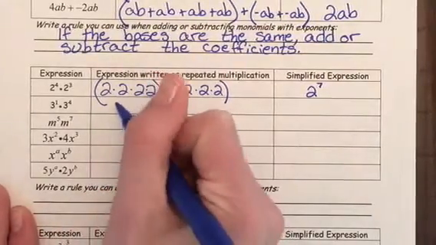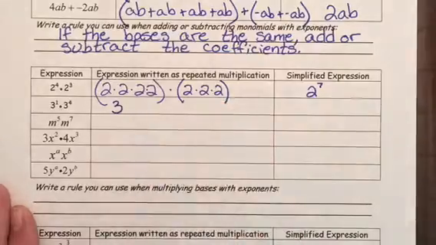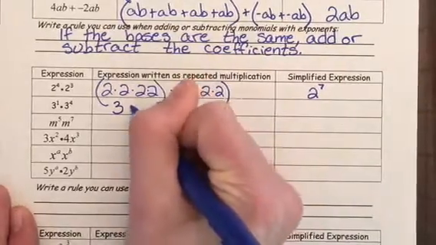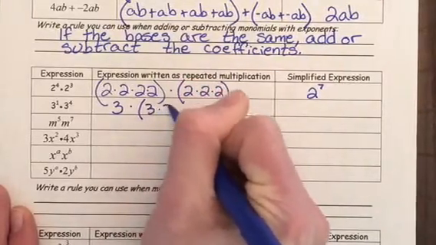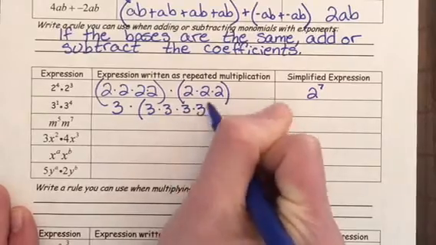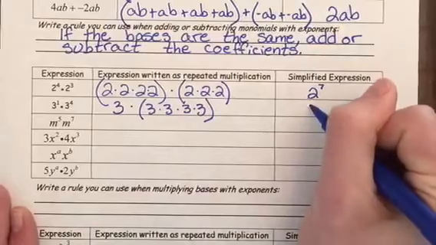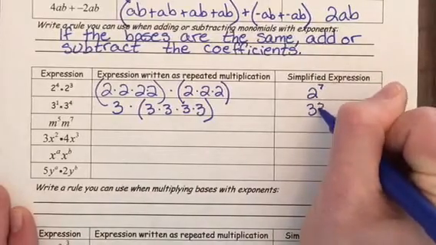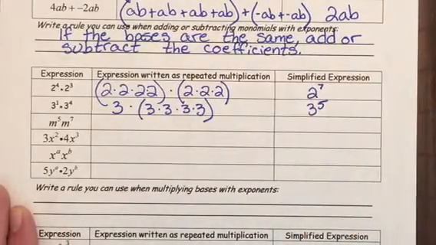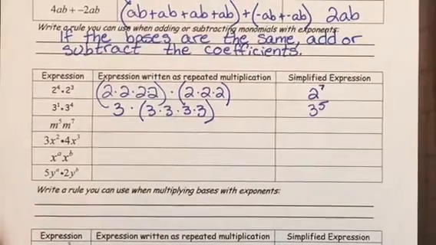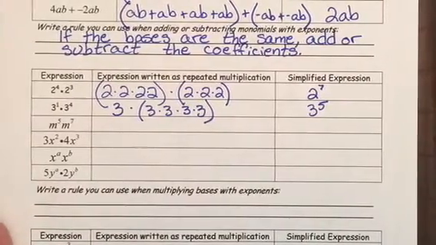So the next one would be 3 to the first, that's just 3, times 3 times 3 times 3 times 3. So 3 multiplied by 3 to the fourth, we end up with 3 to the fifth. This would be a good time to pause the video and see if you can do the next one by yourself.